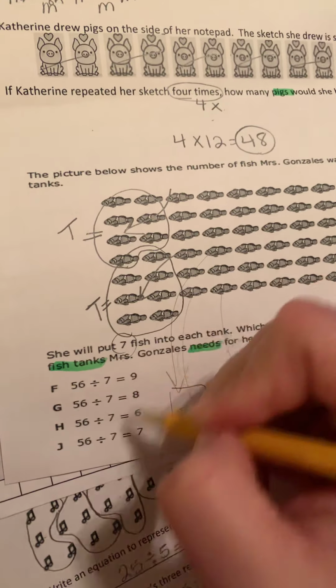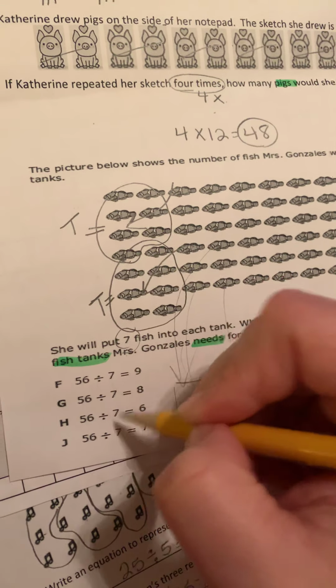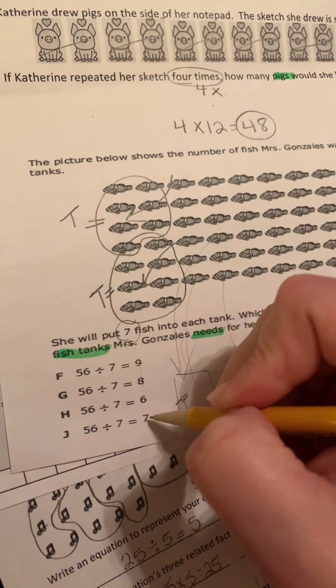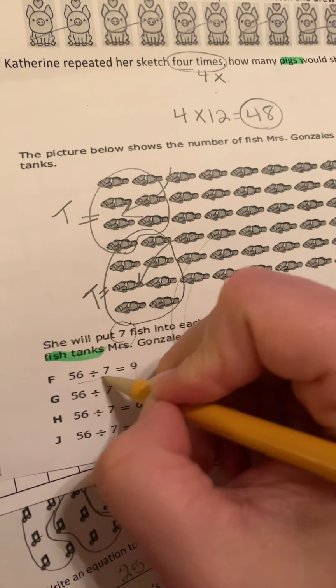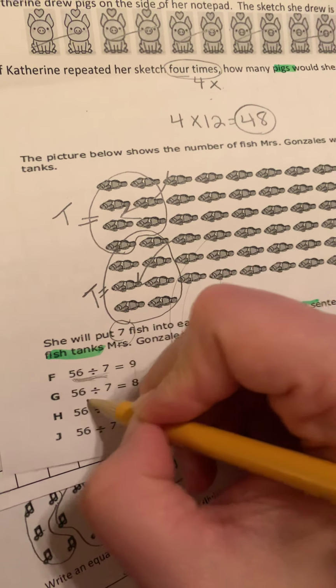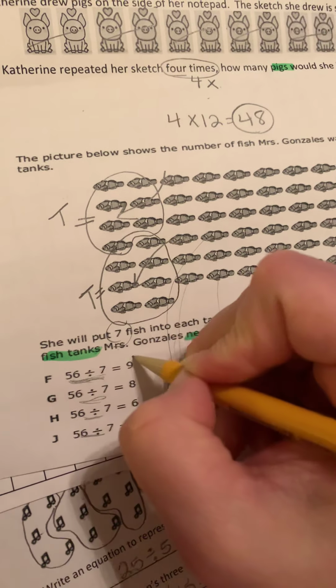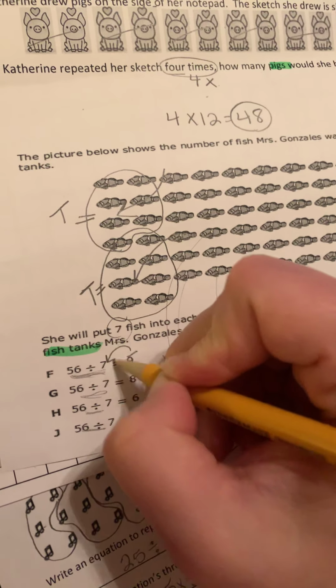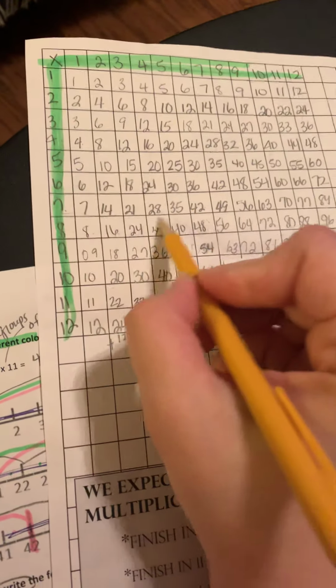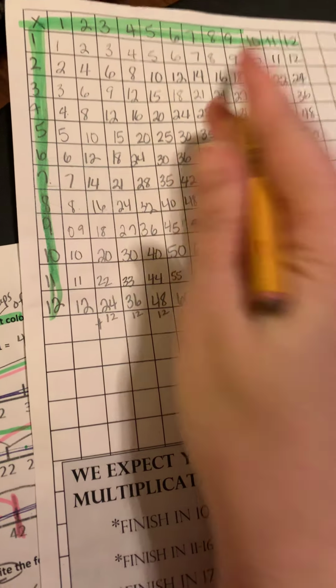So we need to know which one of these is correct. Notice they're all the same thing. It's just the quotient, the answer. Well, remember, instead of thinking divide, what do we know goes with division? Multiplication, yeah. So we should be thinking what times 7 is 56? What times 7 is 56? 8.